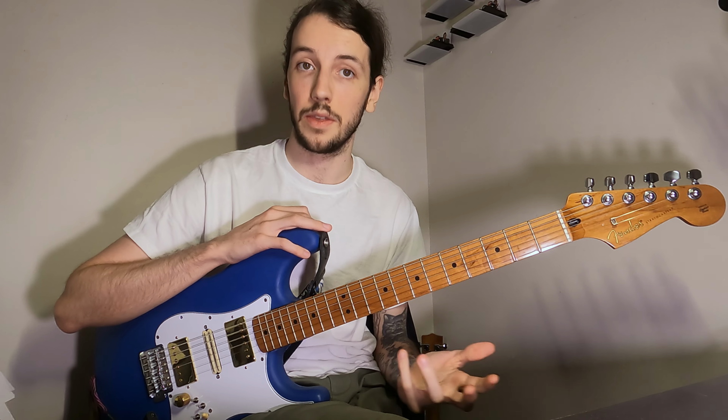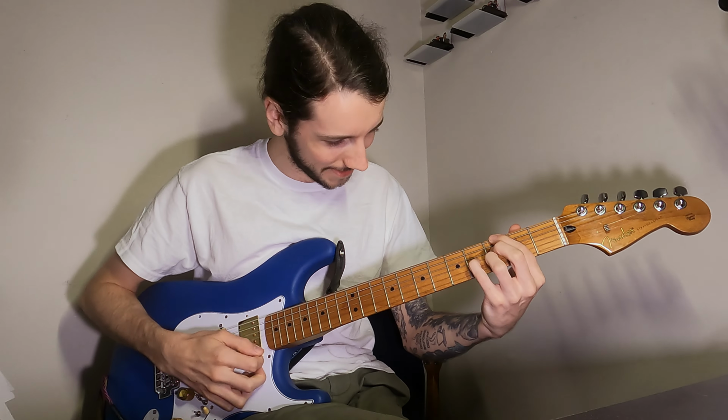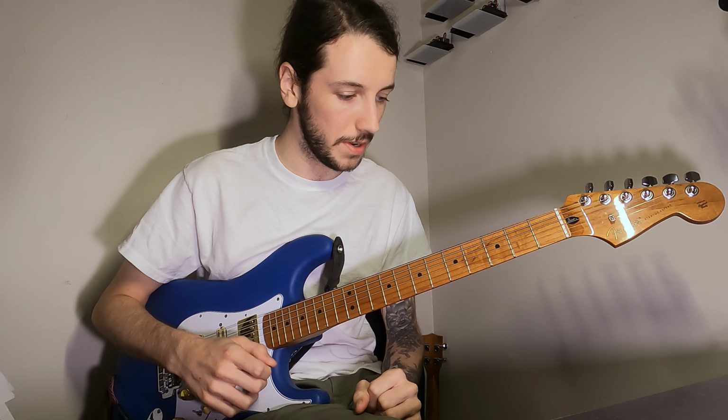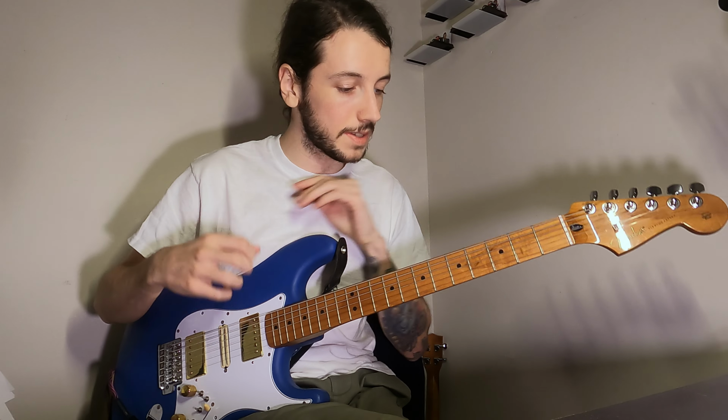Now, the fifth mode is a little bit special. This is a dominant mode. So it's not major, it's not minor, it's dominant. So this fits over 7th chords. So G7 would be the perfect companion for this mode. And again, it's all the notes of the C major scale. This is the 5th mode, so G is my 5th, and I am going to make all of those notes sound like they're centered around G.